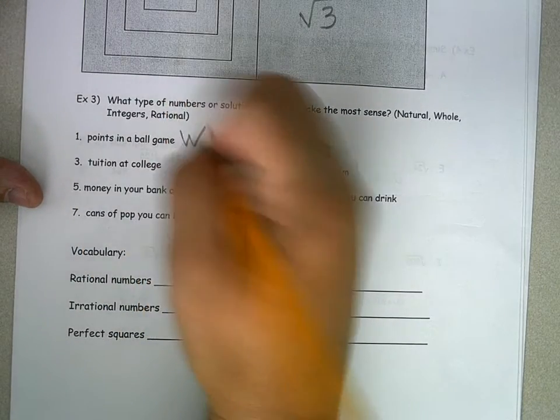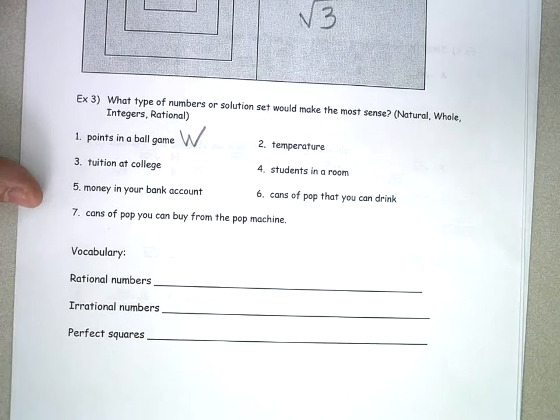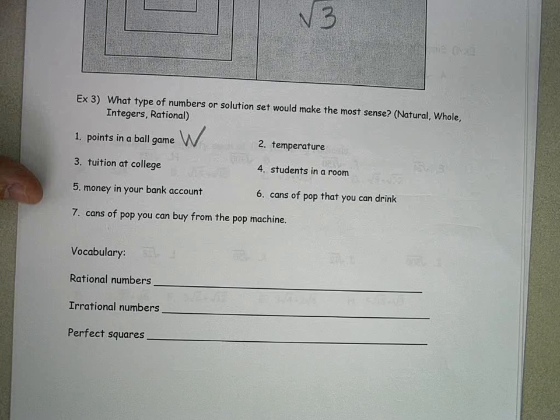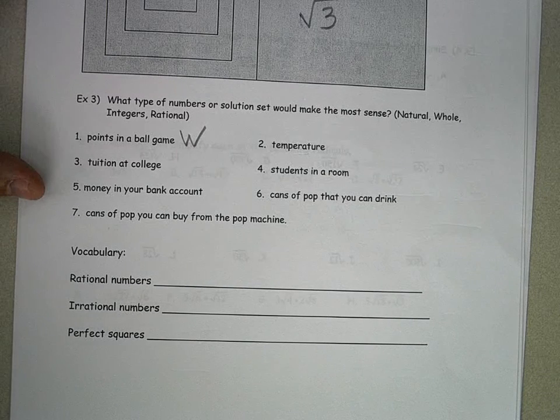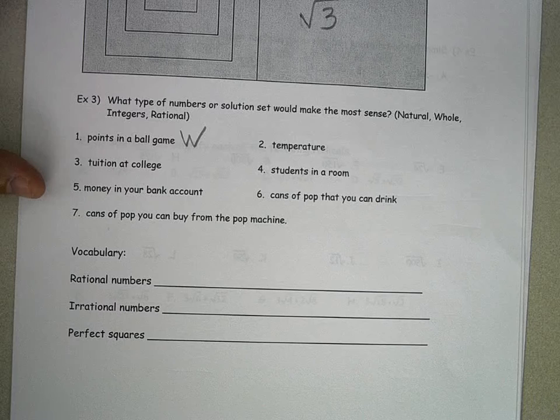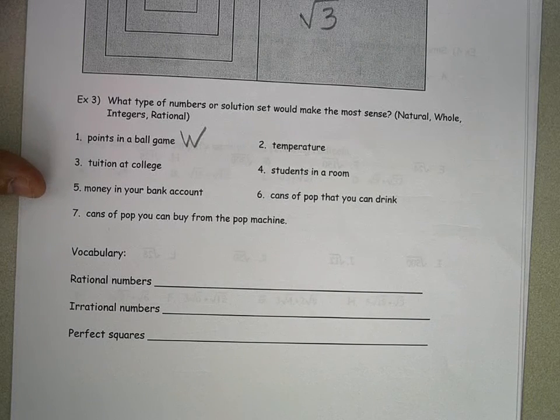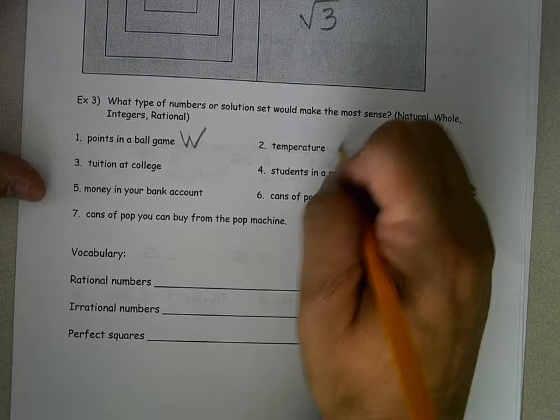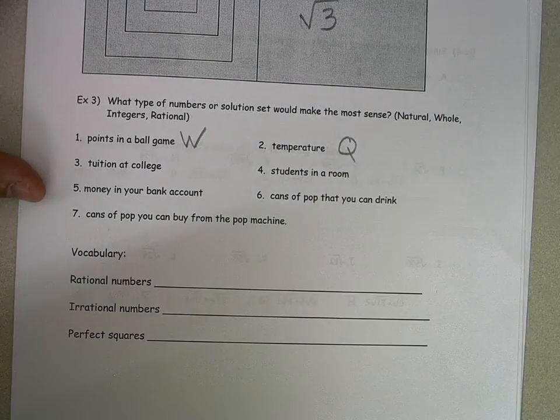So for my solution set here, I would say it would be whole numbers. Temperature, you can have a temperature that goes down. You can have a temperature go down half a degree. So negative and fractions would make sense. So that would be rational.